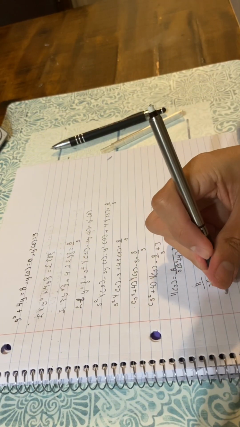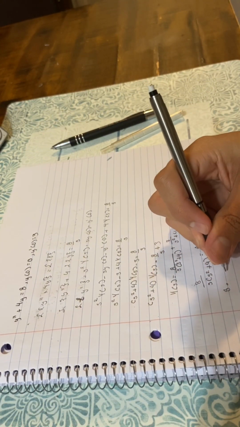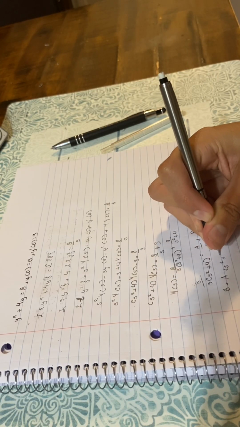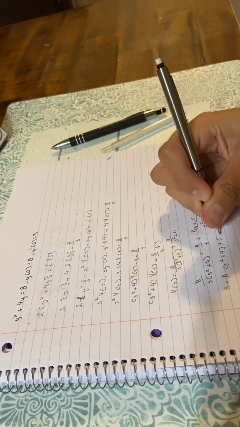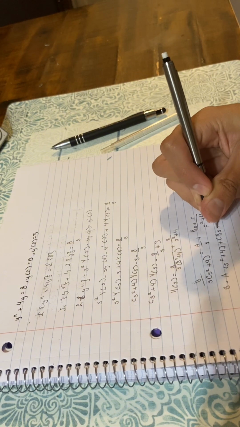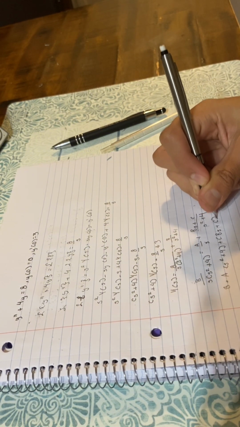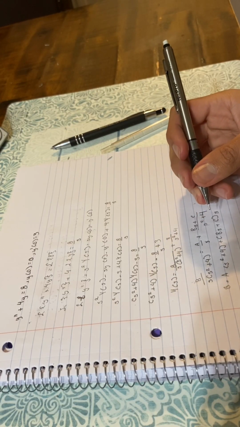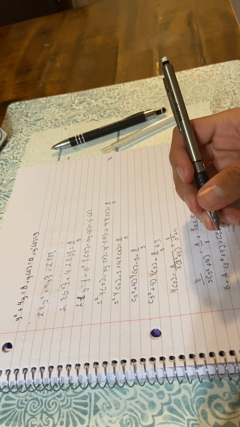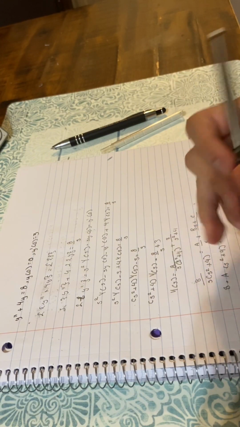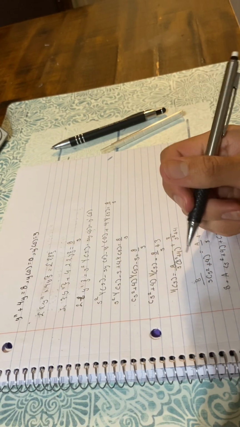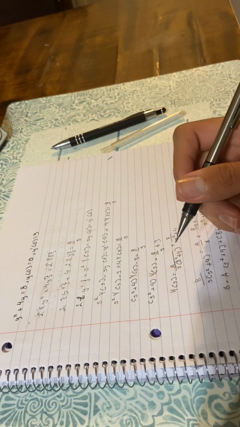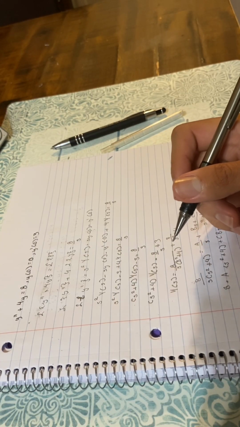And now we're going to write 8 equals A(s squared plus 4) plus (Bs plus C)s. So multiplying both sides by s times (s squared plus 4) gives us 8 equals A(s squared plus 4) plus (Bs plus C)s.